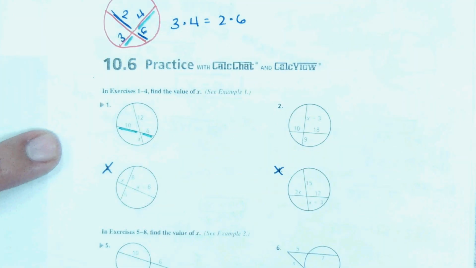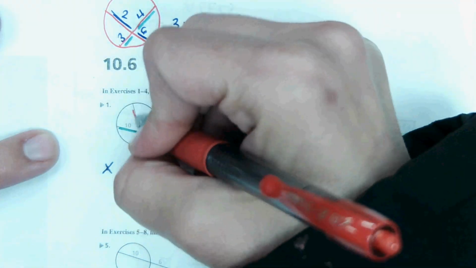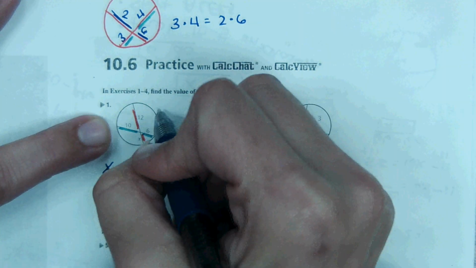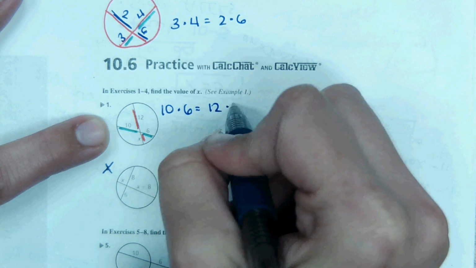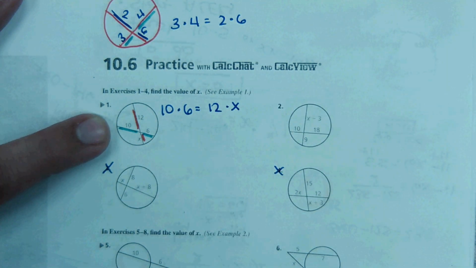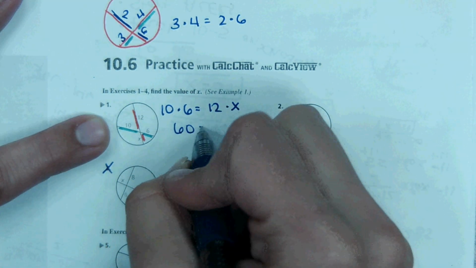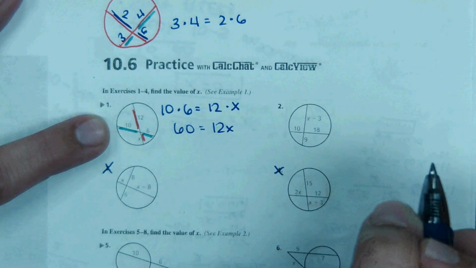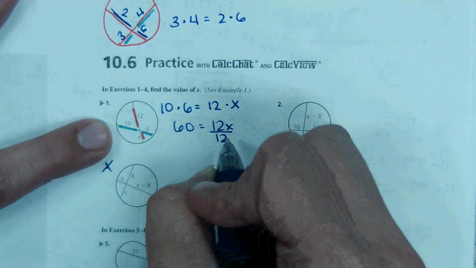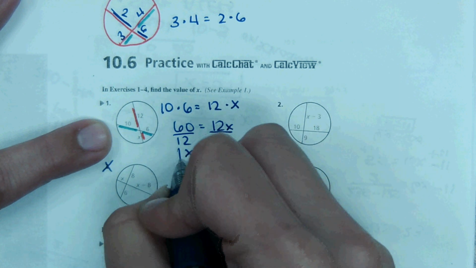Okay, so this segment times this segment equals this segment times this one. So 10 times 6 equals 12 times x. So we get 10 times 6 is 60. 12 times x, 12x. And then just solve for x. x equals 5.